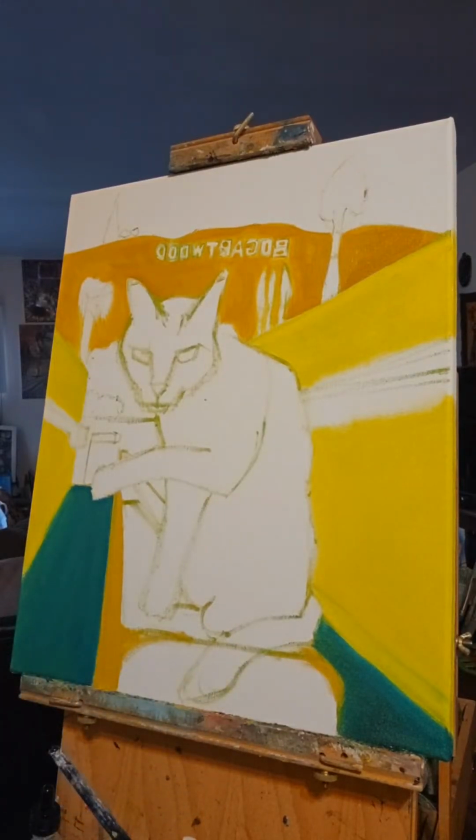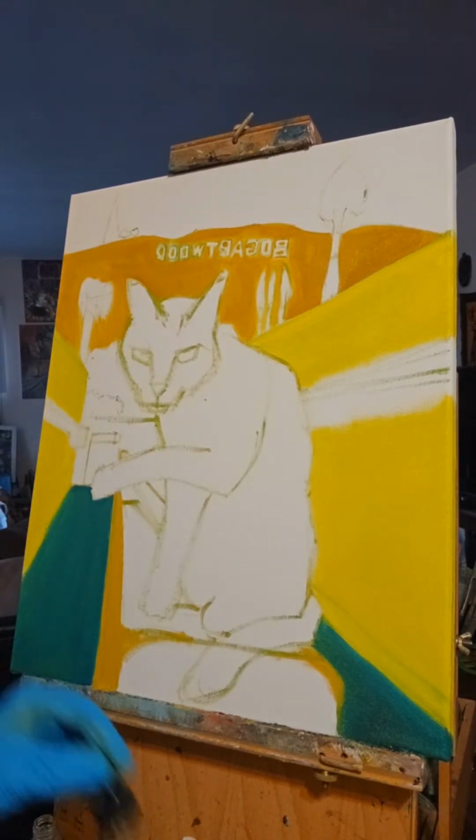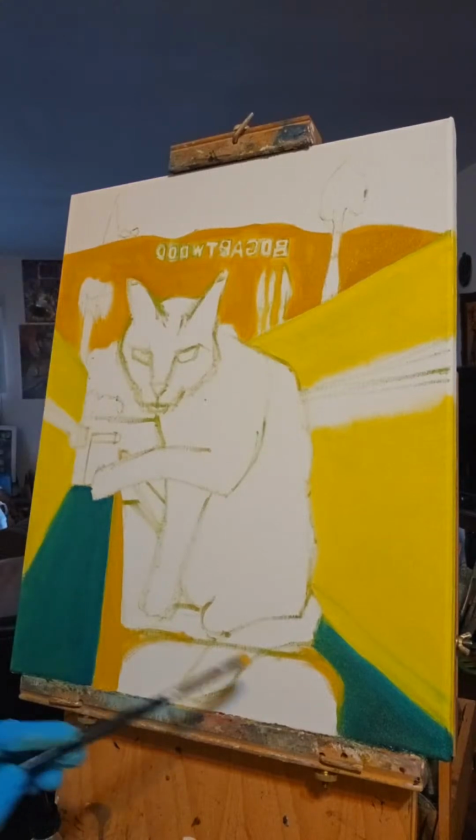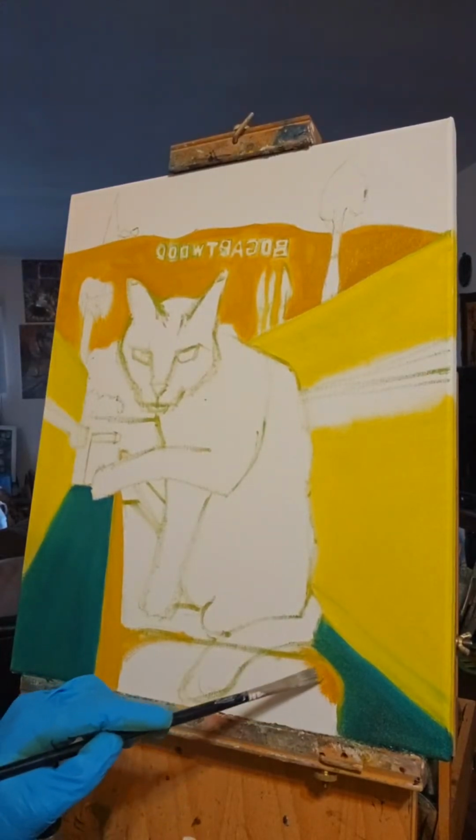And let's continue on with this color. Need to add some more mineral spirits. Mr. Ross Smirnoff has an eye. Here we go.